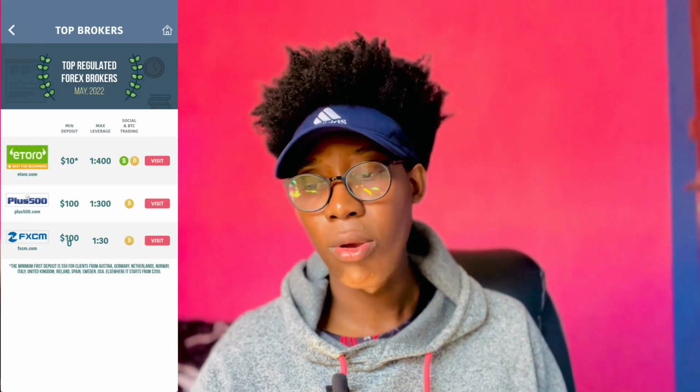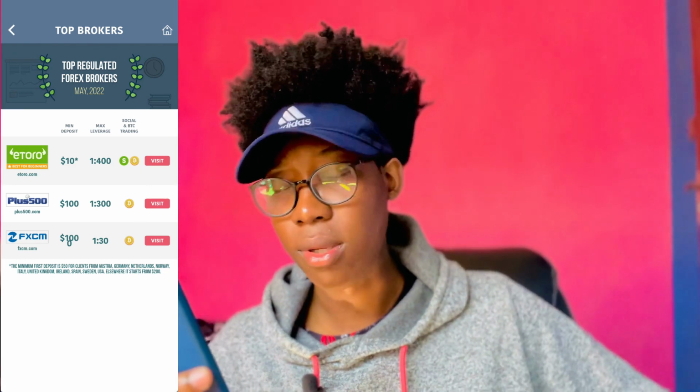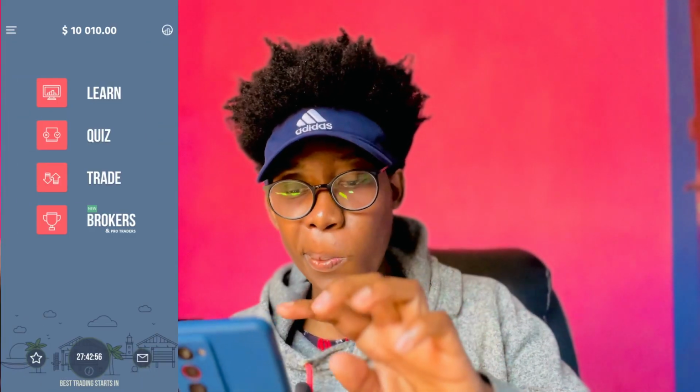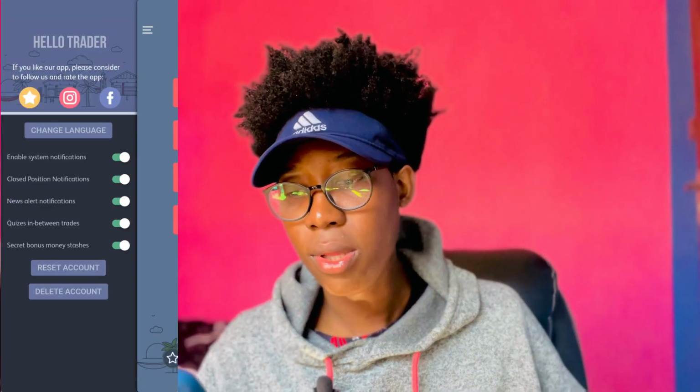The other thing you can check out is the brokers here. You're going to be presented with the top brokers you could try out if you'd like to get started with trading. The first ones are eToro, Plus500 and fxcm.com. You can check them out. These are some of the things you can do with this app.